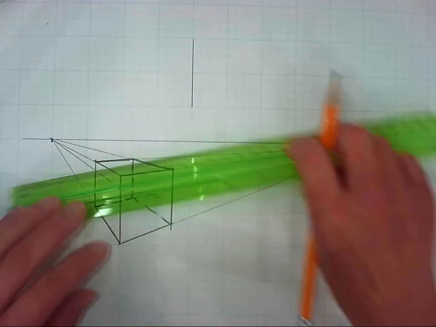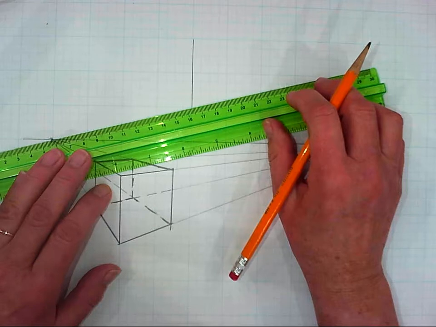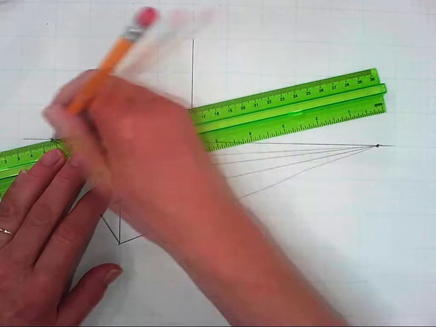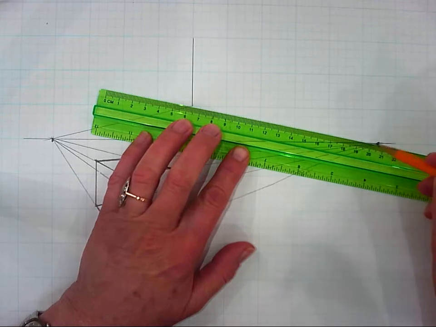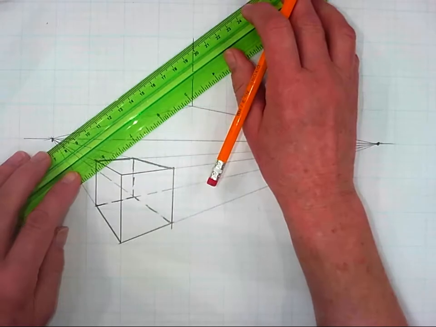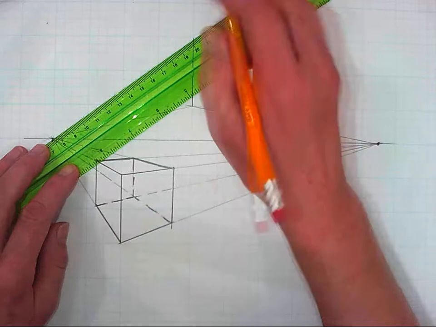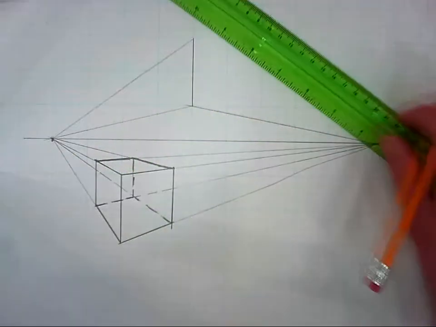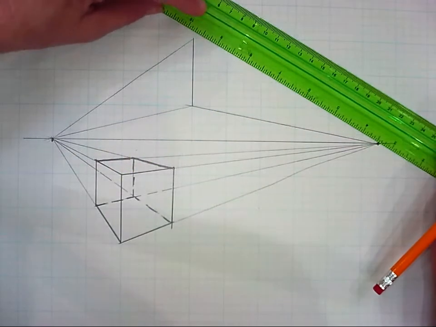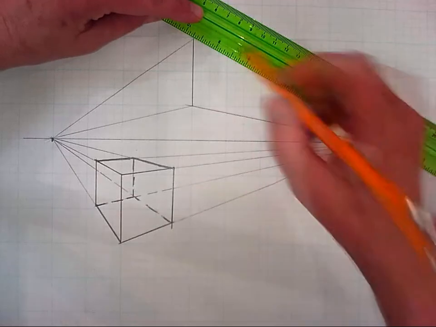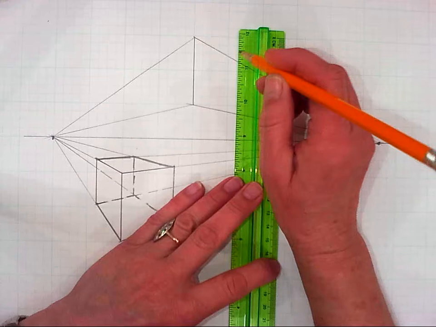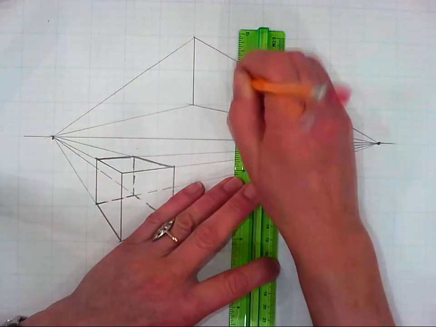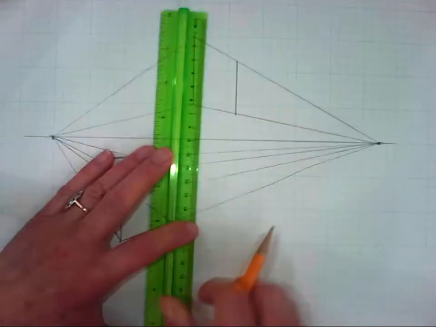So one line here, connect it with the two vanishing points. And here are the vertical walls of my cube.